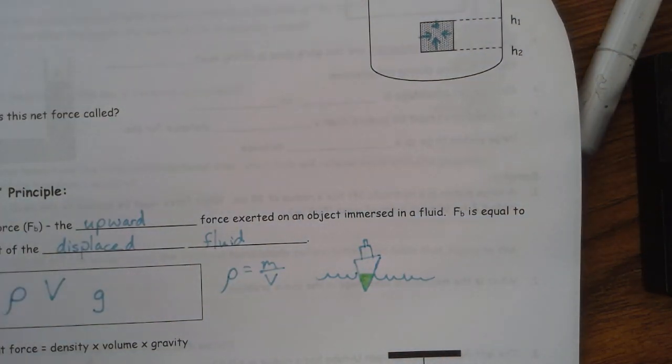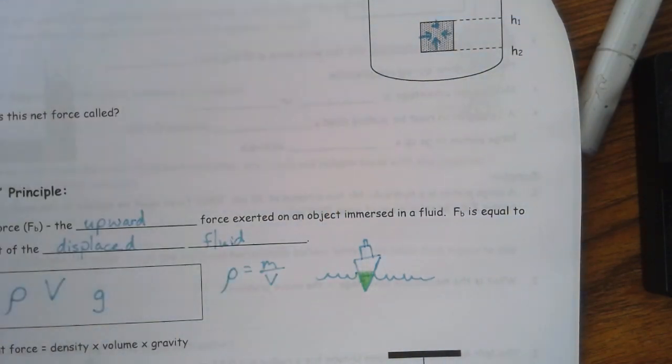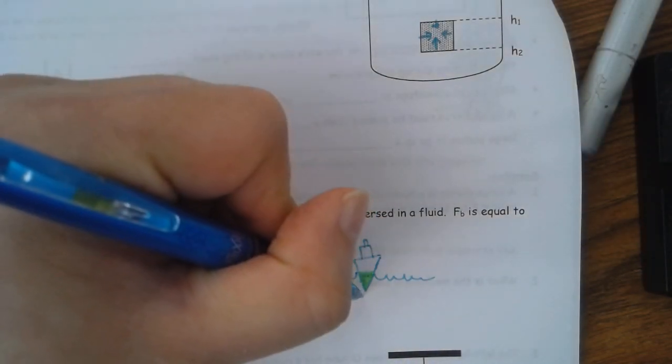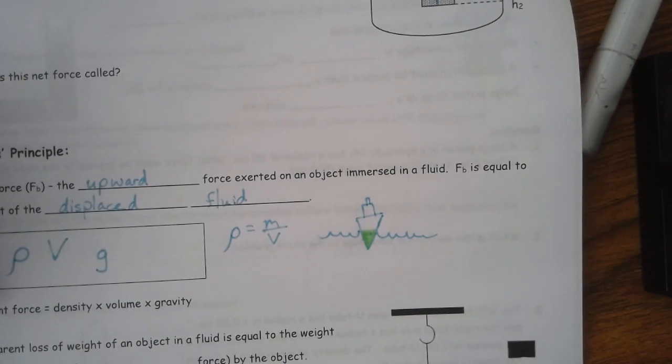But in terms of the boat, this green section is the water that's been pushed out of the way of the boat. And the water that's pushed out of the way of the boat will equal the mass of the boat itself. The amount of water that's missing is the mass of the boat. So the buoyant force is the displaced fluid.